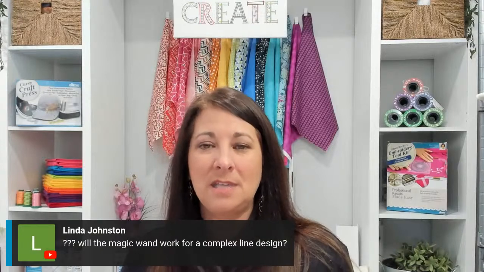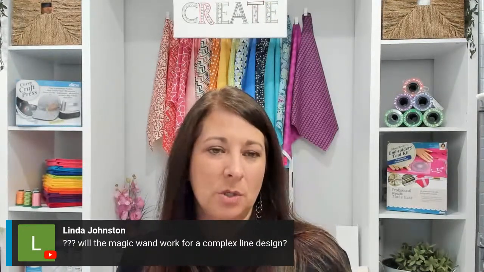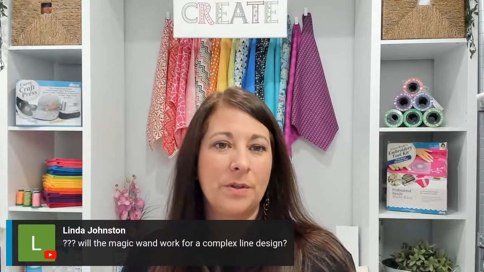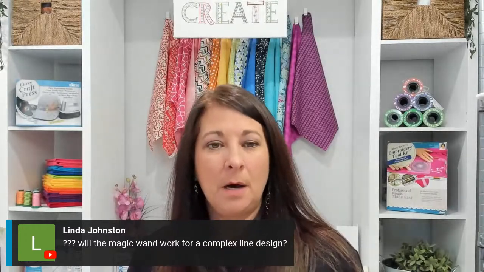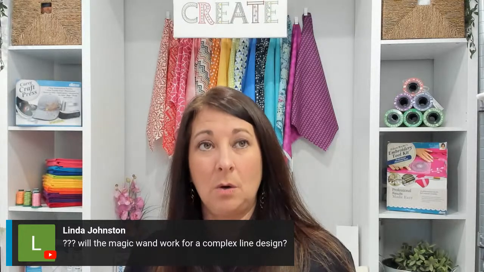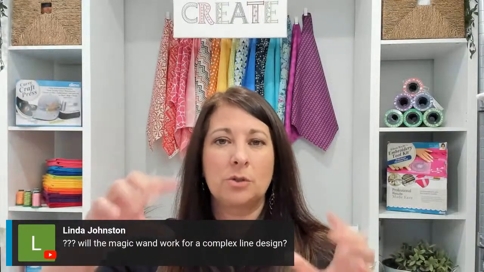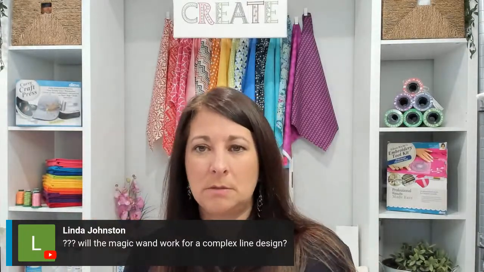So I really am just trying to help you guys learn to use your software. But we start to see how easy it is when you own the right tools. And then Linda Johnson says, will the magic wand work for a complex line design? So yeah, it'll trace anything, but if it's open, then it'll trace the closed area. So just test it, Linda.